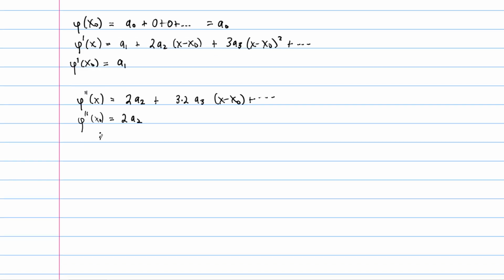If you continue this process, what you'll find is that the mth derivative at x naught is always going to be equal to m factorial times a sub m. You can work that out just by noticing this: do it again, you're going to get 3 times 2 times 1 times a3. Next one, 4 times 3 times 2 times 1, a4. So you'll see that this is a formula that's always going to be true. Okay, so this relates the coefficients of our power series to the derivatives of our solution function at the center point.